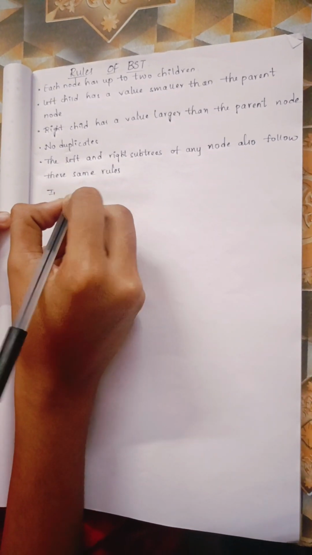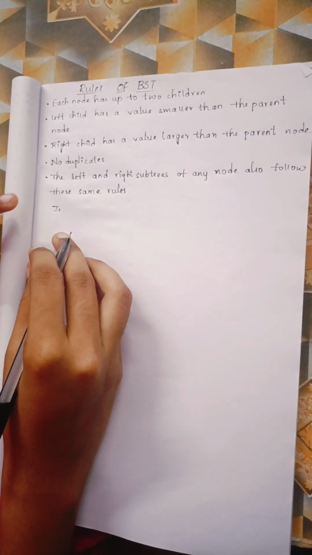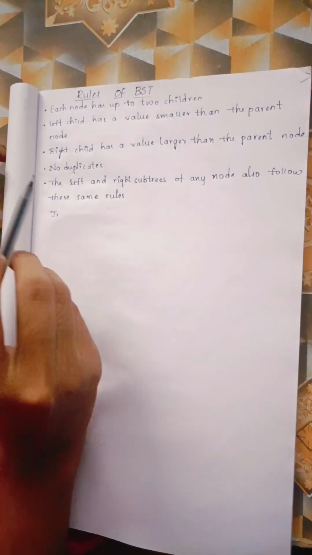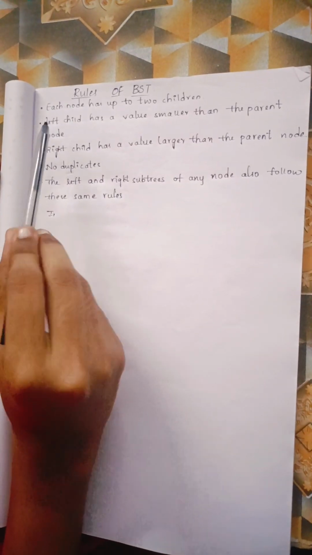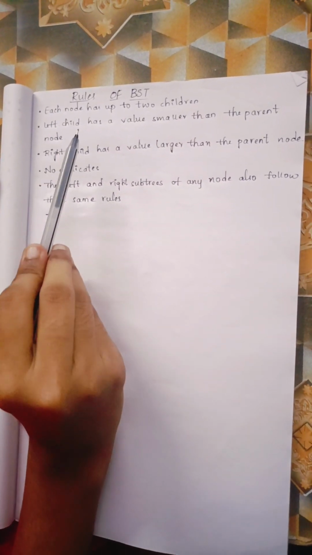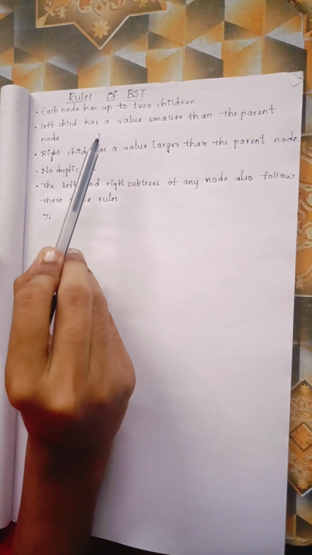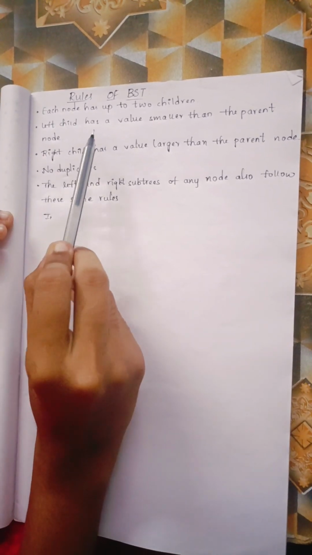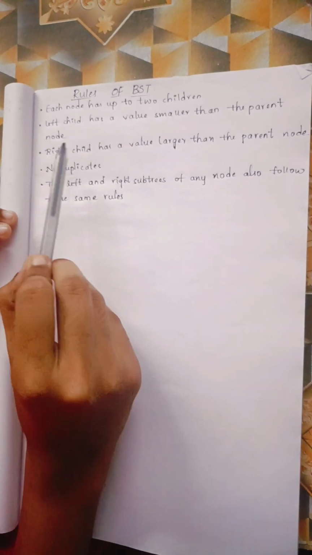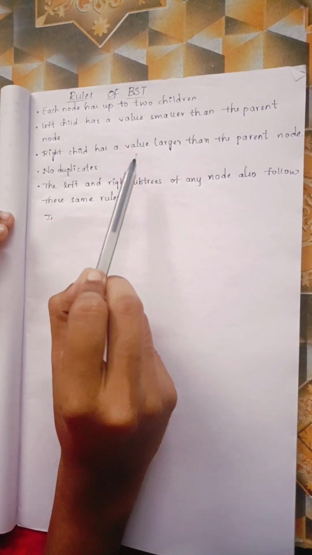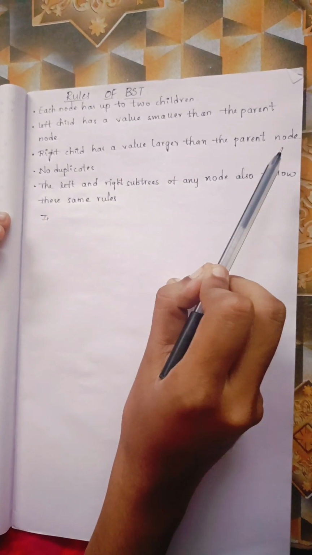Before going to say that, let us discuss some rules of BST, that means binary search tree. So let's see the rules. The first rule is each node has up to 2 children in a binary search tree. Left child has a value smaller than the parent node. Right child has a value larger than the parent node.